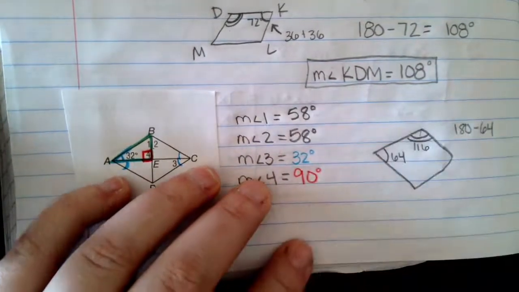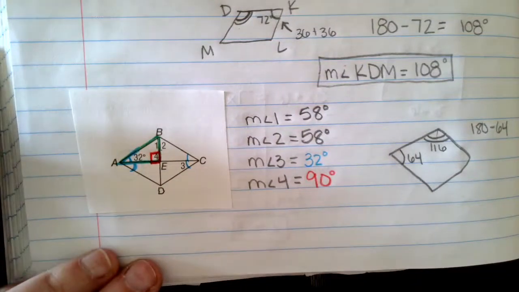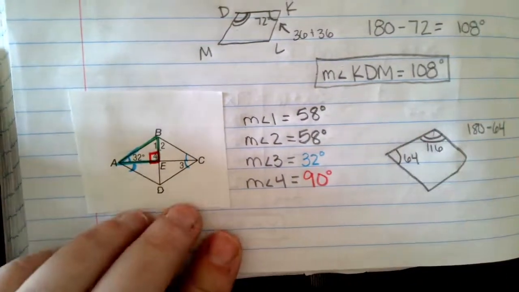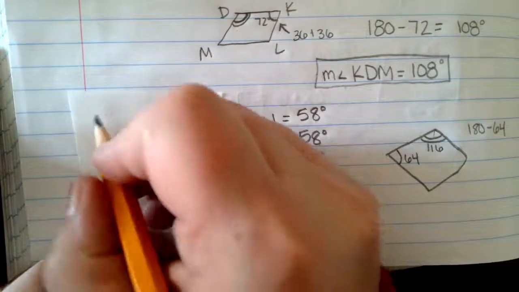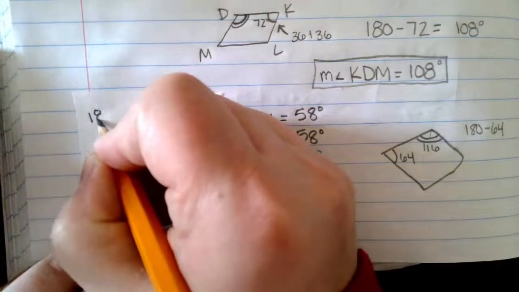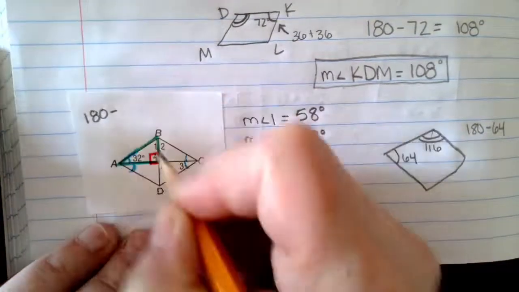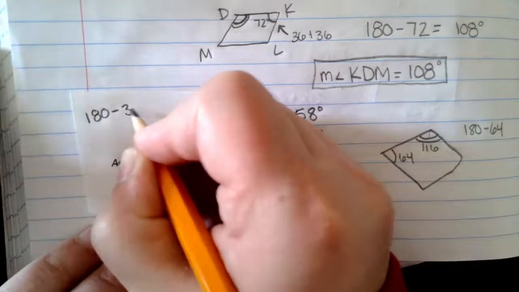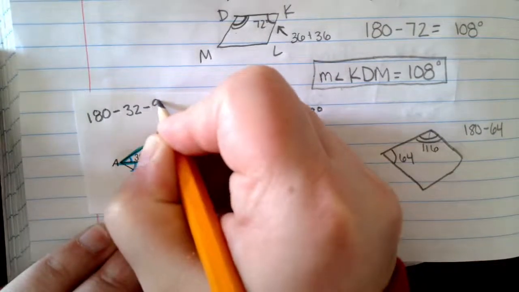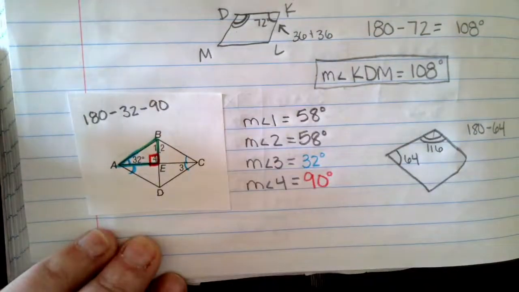Okay, that's one way to do it. Another way we could have done is 180 degrees of the triangle minus 32 minus 90. And we should get the same answer. Either way, we would get that 58, and we know that those are congruent.